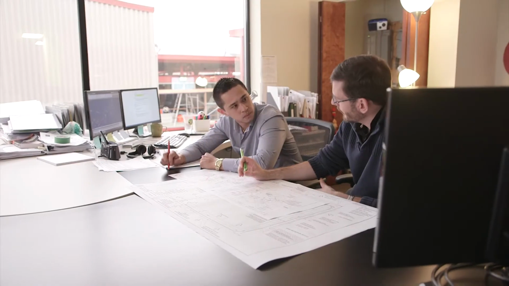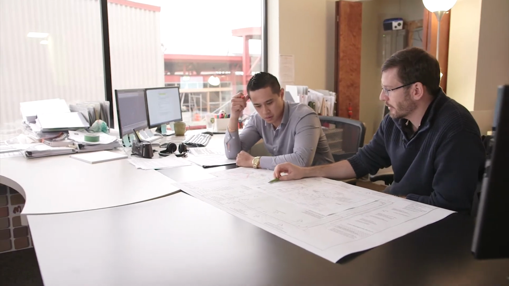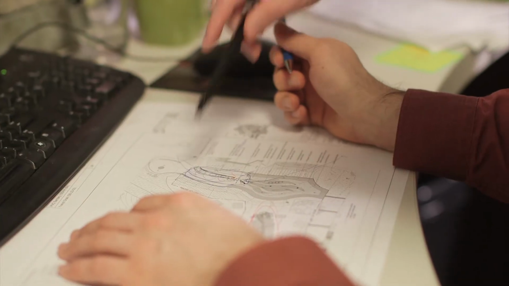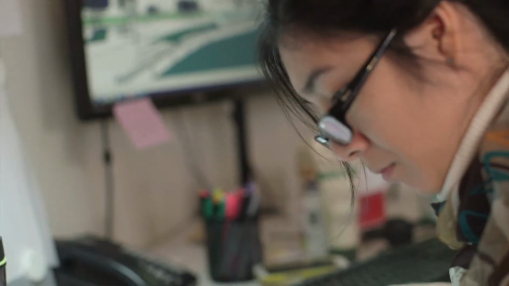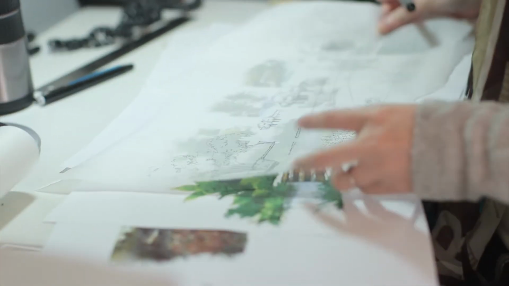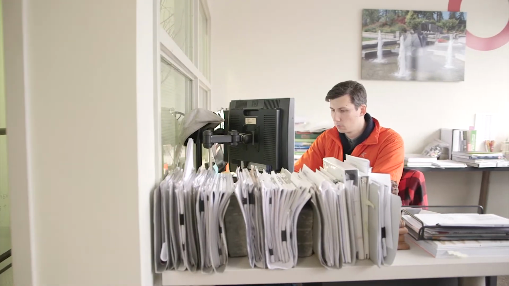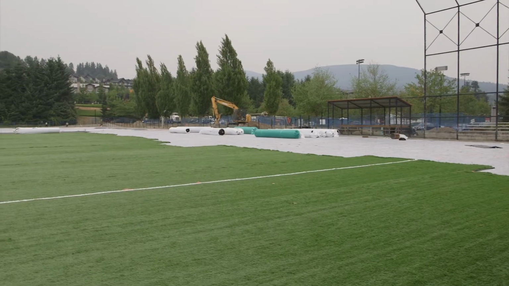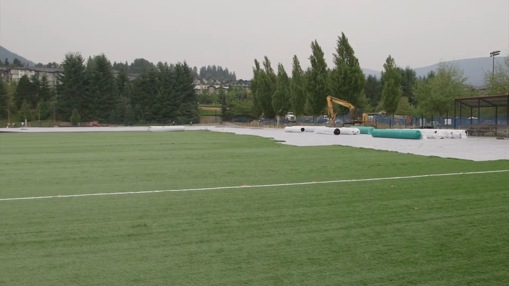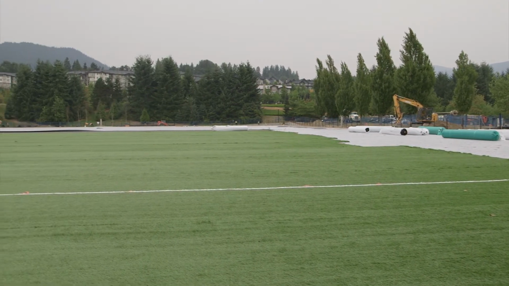Our landscape architects work directly with our civil engineers on a day-to-day basis. We have people with specific areas of expertise in civil engineering, in lighting design, parks development, and graphics. We still consider ourselves a young firm, but certainly with deep roots in the community and in many communities around BC and Western Canada. There's really been a push over the last few years to develop fields that can withstand the use and the weather. And so artificial turf fields are really becoming a focus for our clients and hence for us.